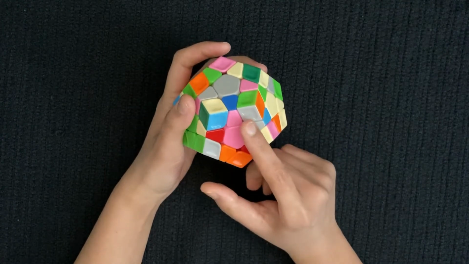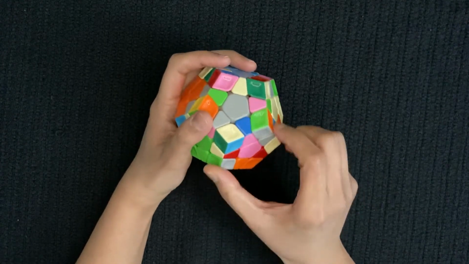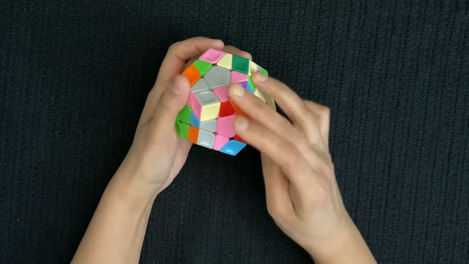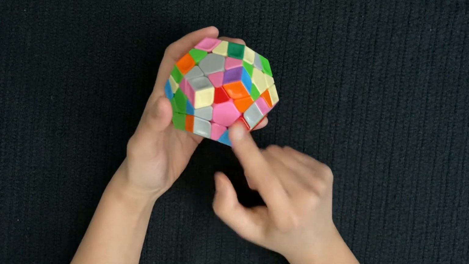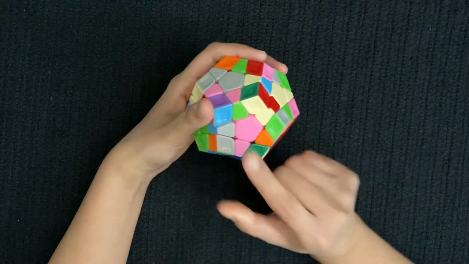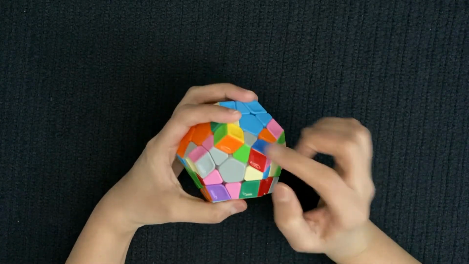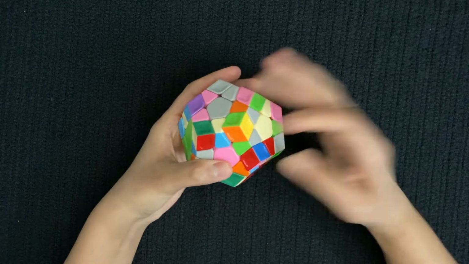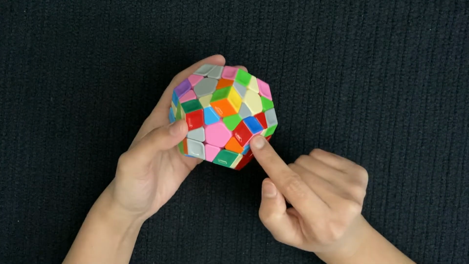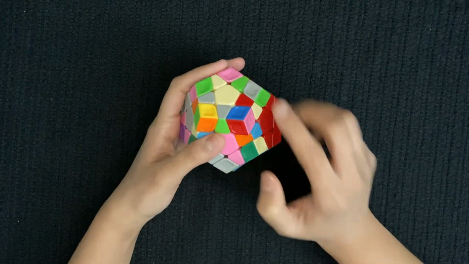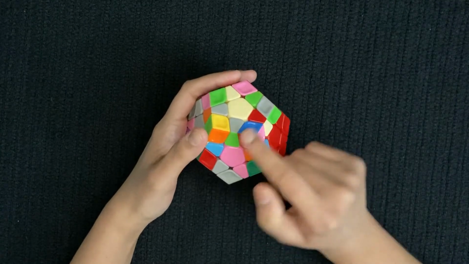So first match pink and blue. So pink and blue is here, I matched it. Then find pink, blue and red corner piece and get it in the right hand bottom. So here is the piece, I got it in the right hand bottom. Rotate the cube, check the orientation of this corner.